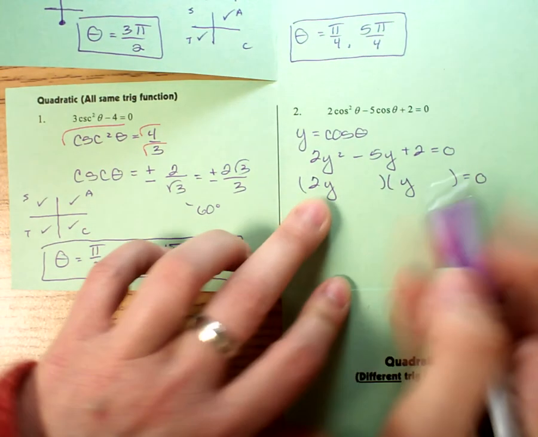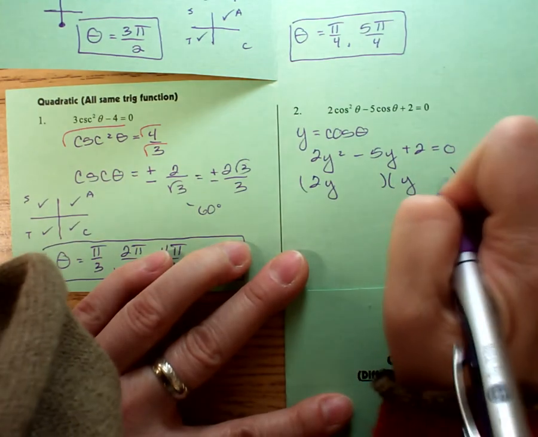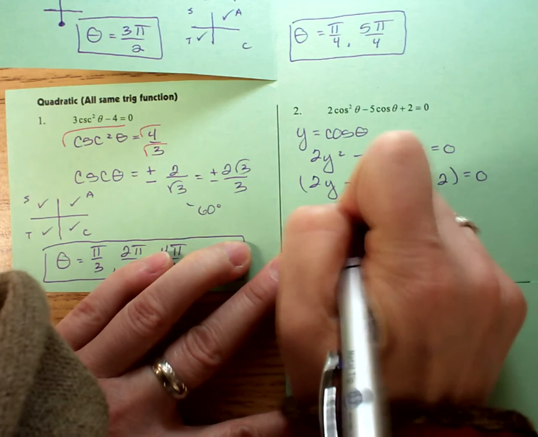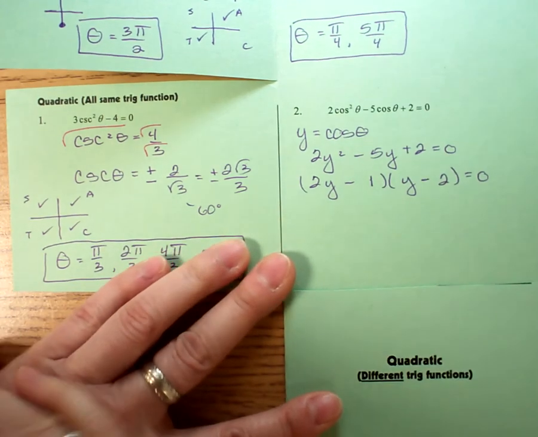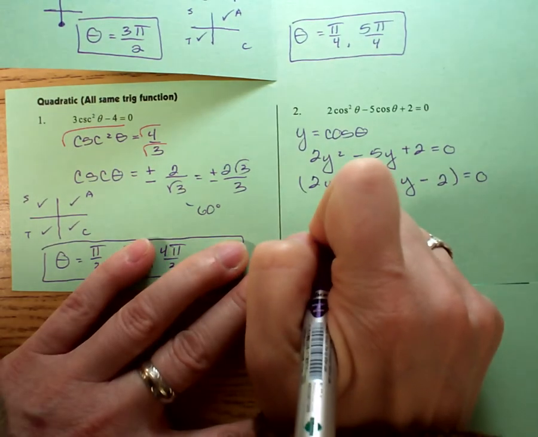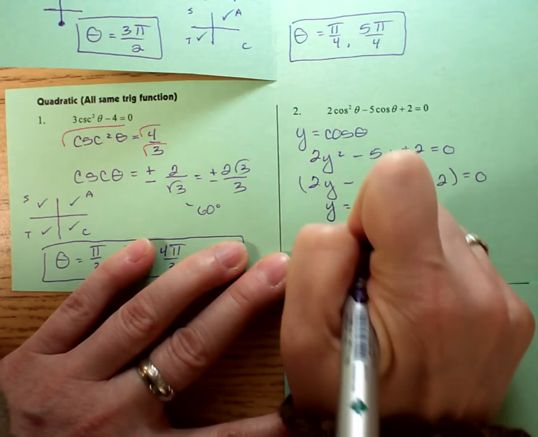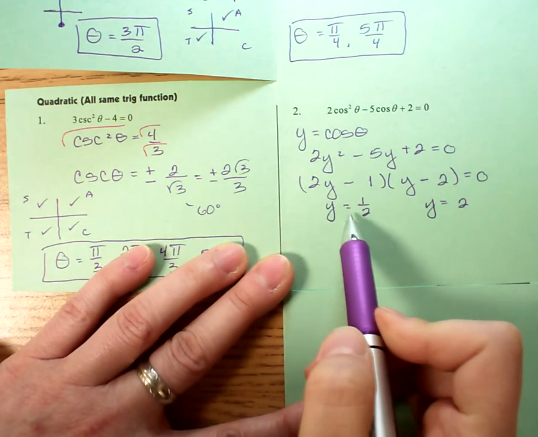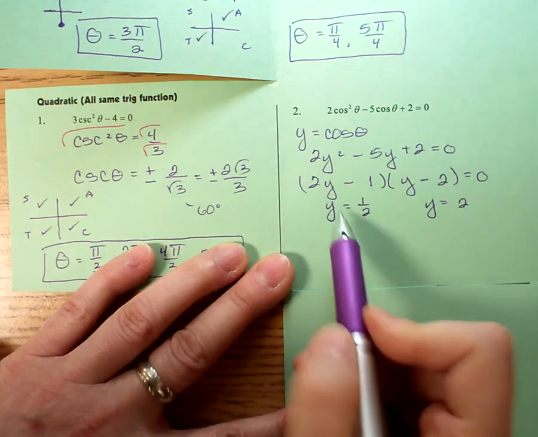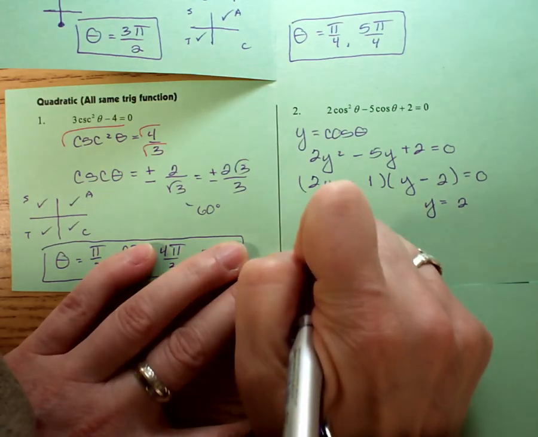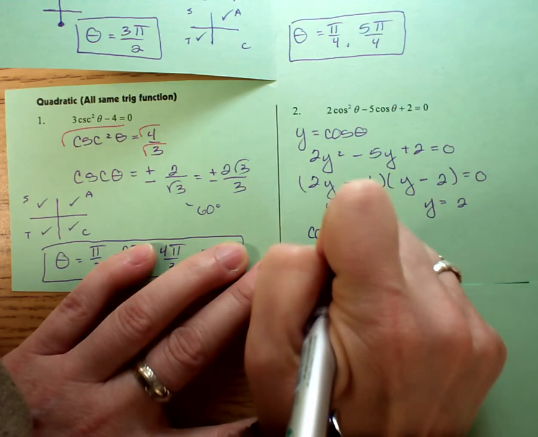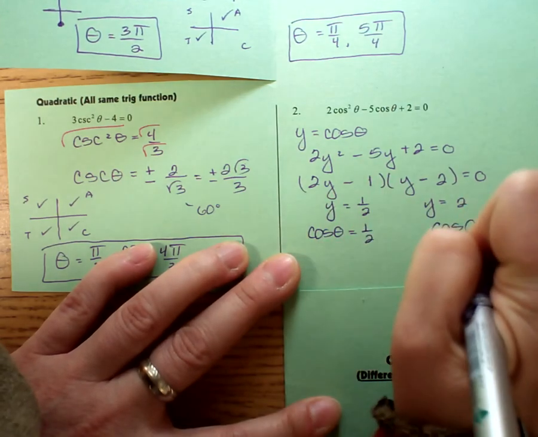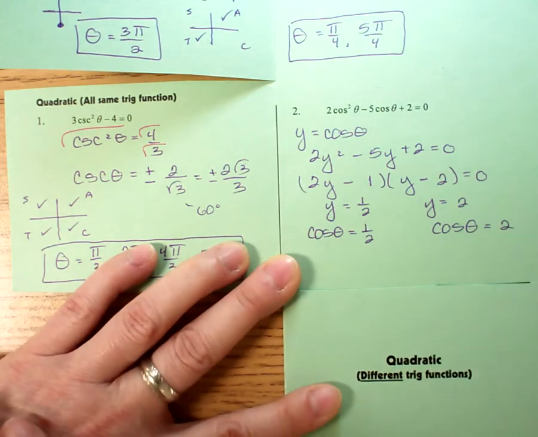So I have 2y and y. I know that I'm going to need a 2 here and a 1 here. I know they both need to be negative. So using my zero product property, I get y equals 1/2 and y equals 2. Back substituting, because I wasn't asked to solve for y, I get cosine theta equals 1/2, and cosine theta equals 2.